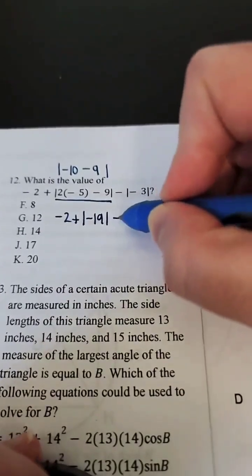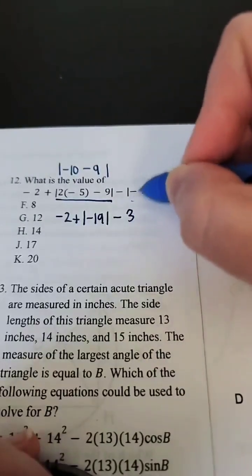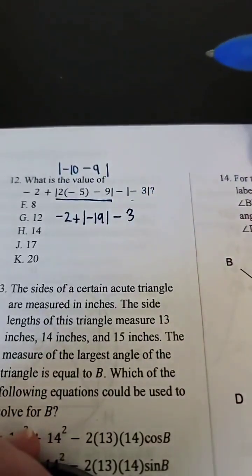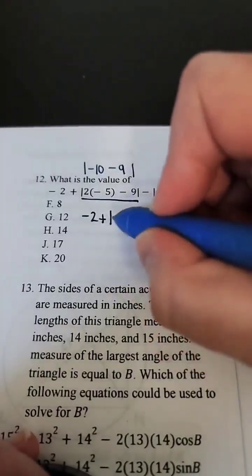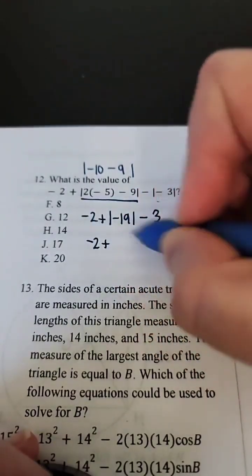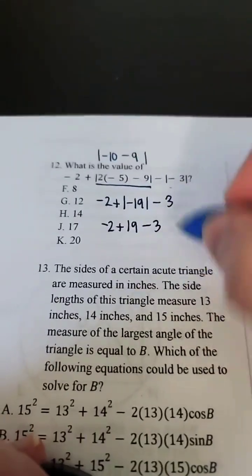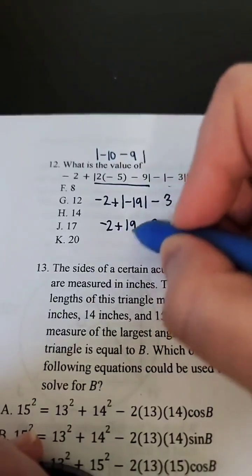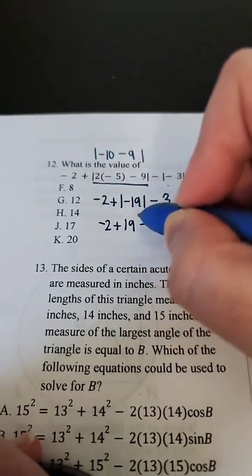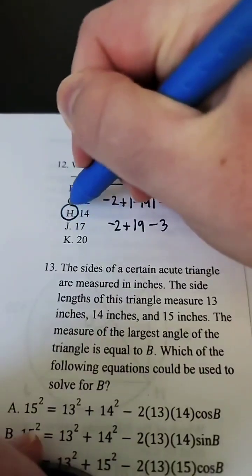And then we're going to subtract whatever the absolute value of negative 3 is, which is just positive 3. Absolute value just means you turn the inside positive. So I'm going to take the absolute value of this one as well and copy over all the other numbers. So this is just positive 19. And then copy down the other numbers. So negative 2 plus 19 is going to be 17. 17 minus 3 is going to be 14. So the answer should be H right there.